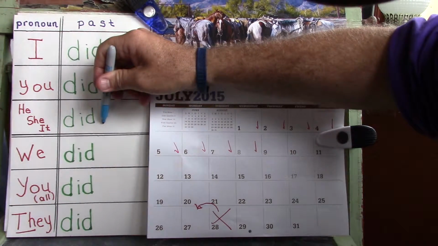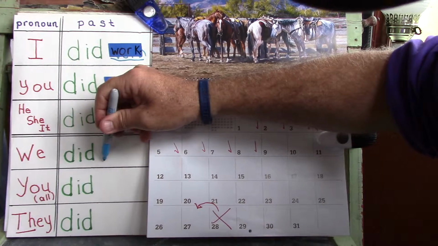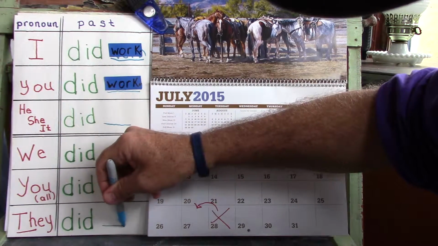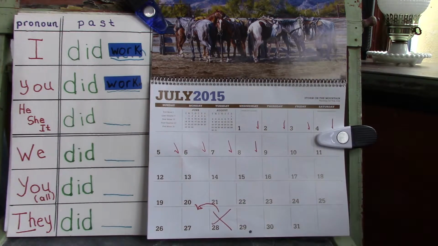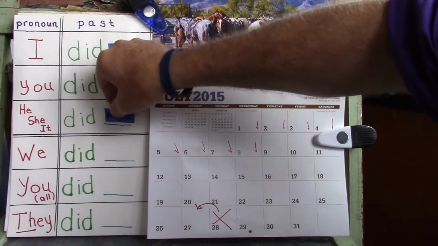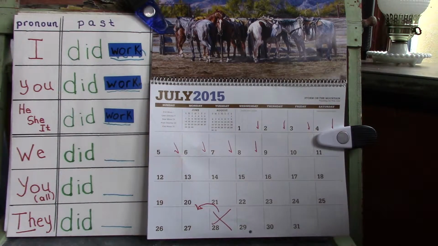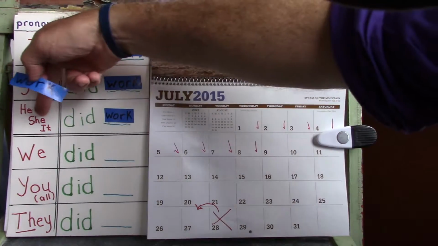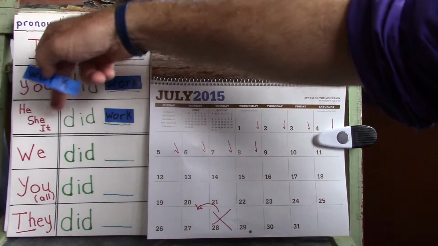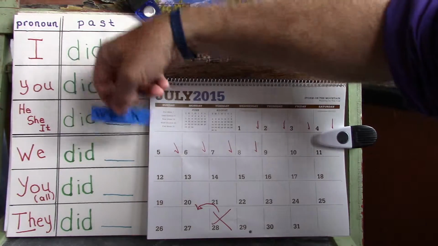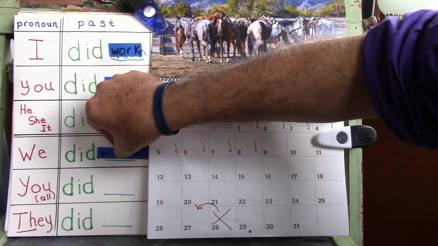Okay, and then we follow the auxiliary with any basic verb, action verb. And we're going to use work all the way down. He did work. She did work. It did work. In the case of it did work, this would mean función in Spanish.